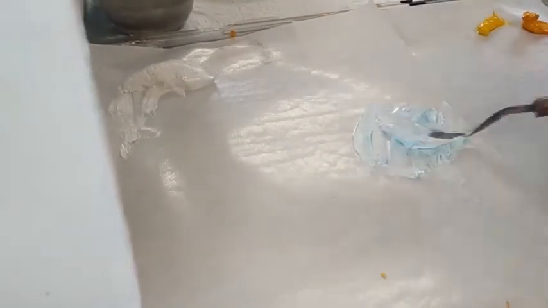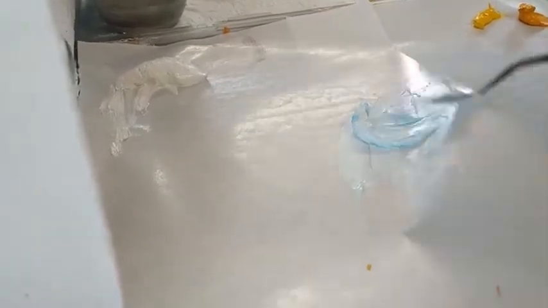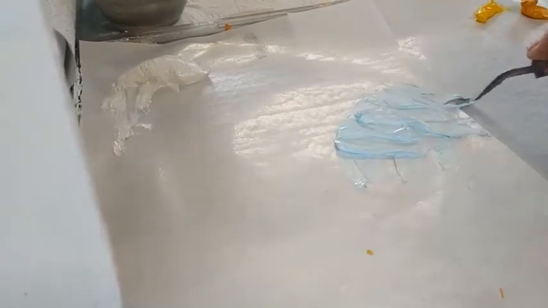And I'm mixing that now first. Quite a light blue. Now, the reason why I make 3 lumps or 3 tonal values is because I'm going to blend from very light to darker for my basic sky.